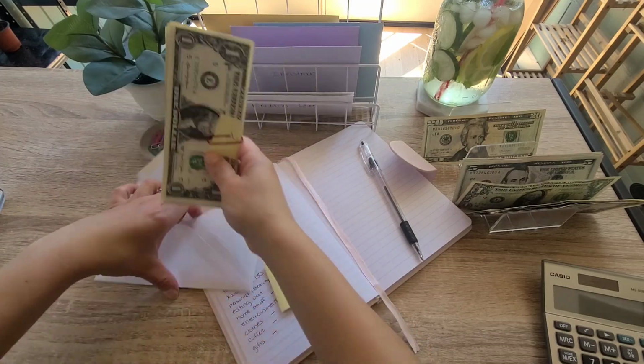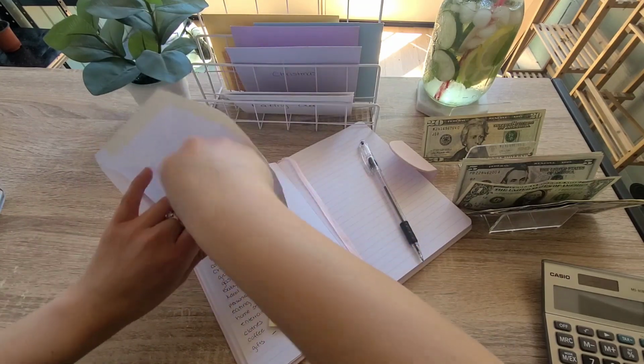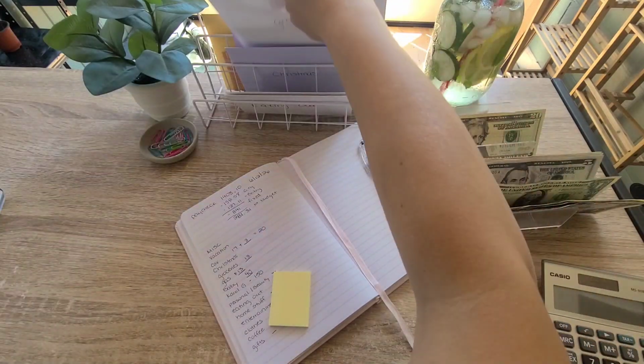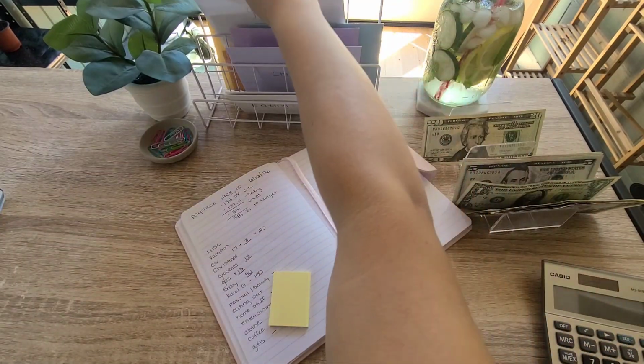Sorry if you can hear the people cutting the grass outside. I'm sitting in my sunroom because there's more lighting here.